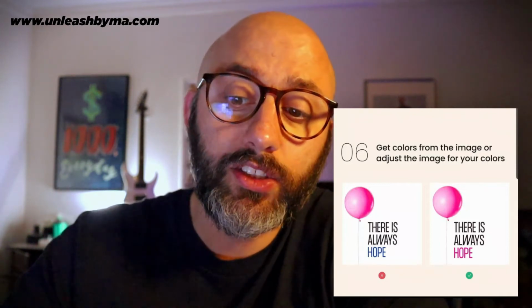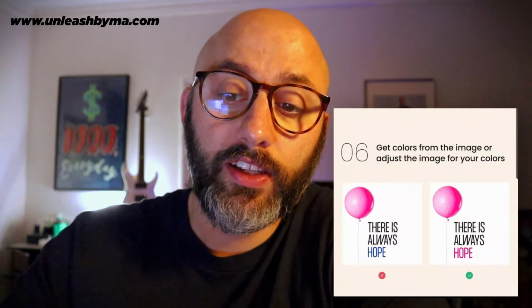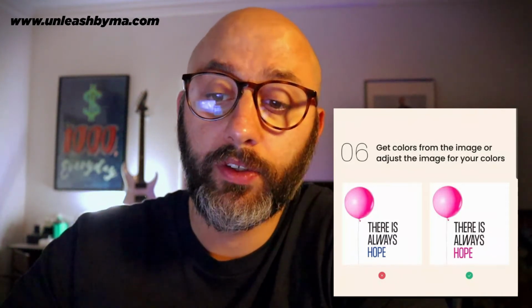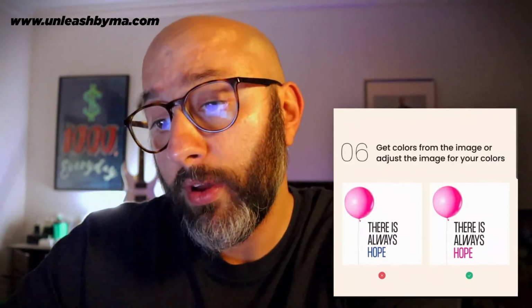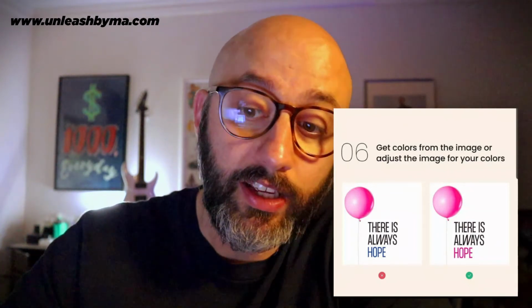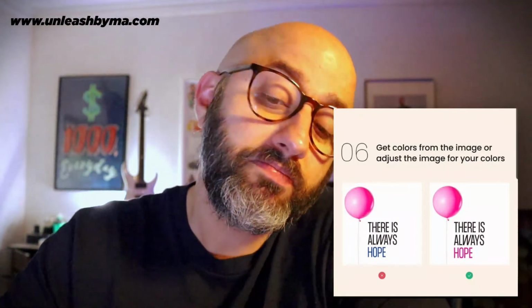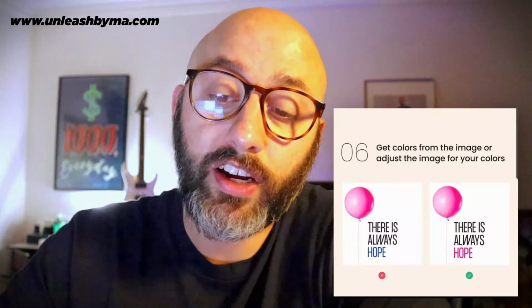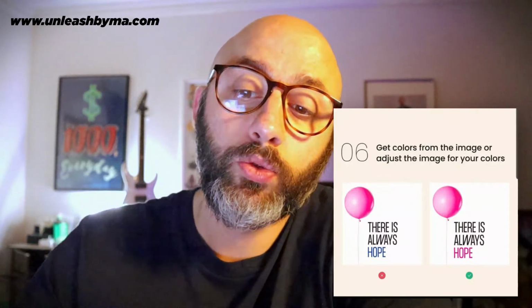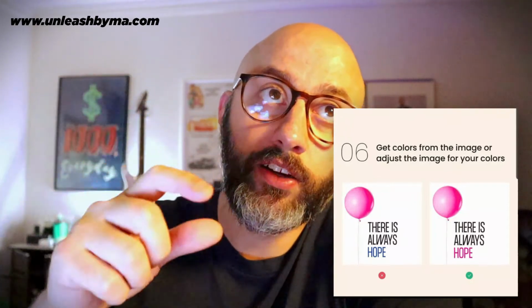Number 6, get colors from the image or adjust the image for your colors. This is quite a tricky one. If you look over here, there is always hope. "There is always" is on the right side, and "hope" has the same color as the balloon over there. The reason I like doing that, whenever I use Photoshop, is that I always try to use the color from the image.